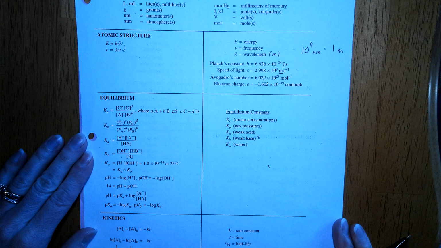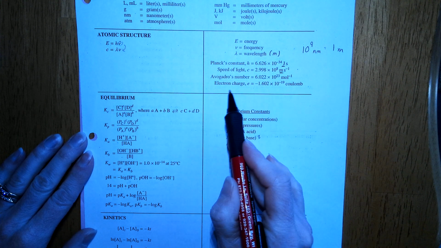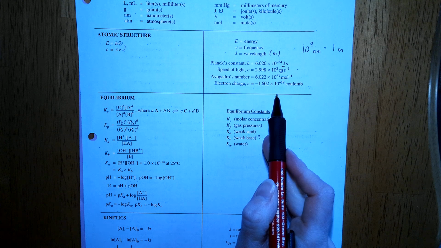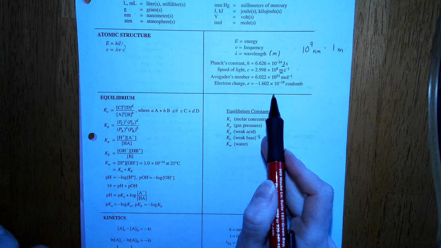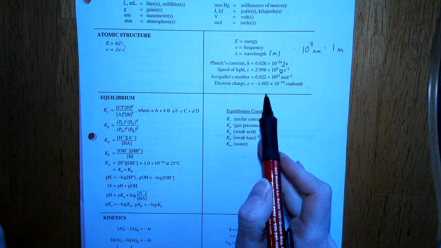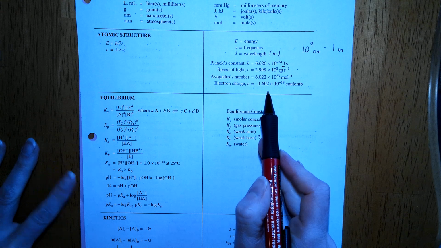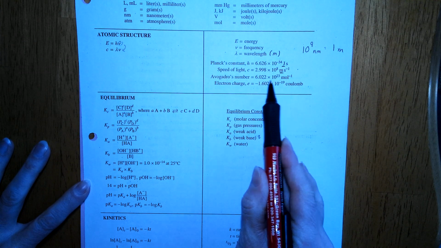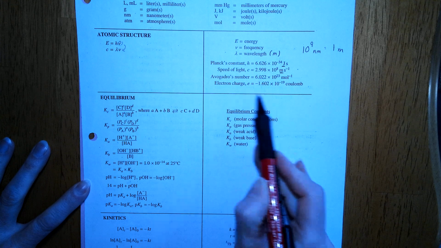Then the other little constant they give me here is the charge on an electron. I don't know the last time I saw that on the AP test. This goes back to the Millikan oil drop experiment. I think the last time I saw it was in a multiple choice question where electrons come in charges of this magnitude.